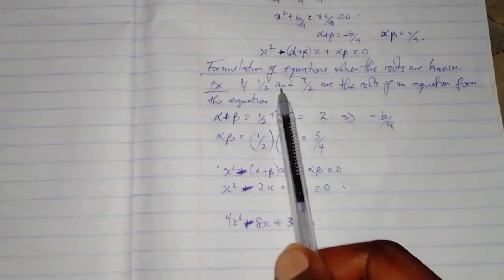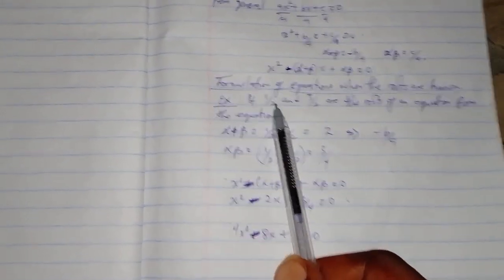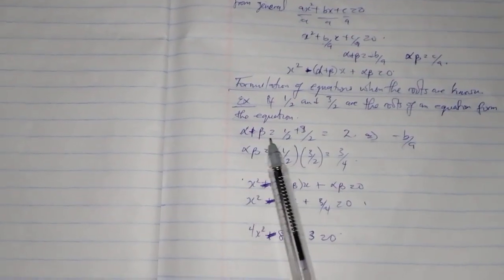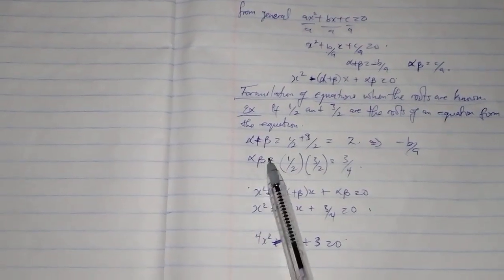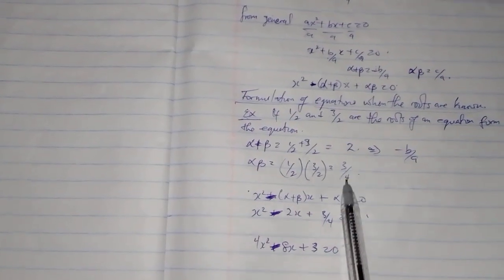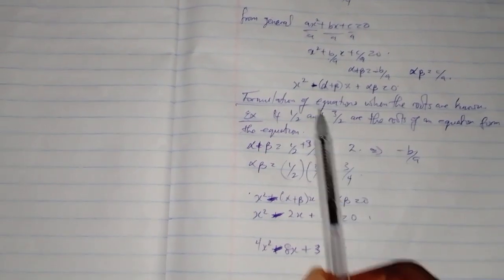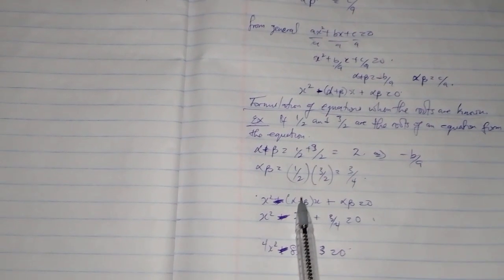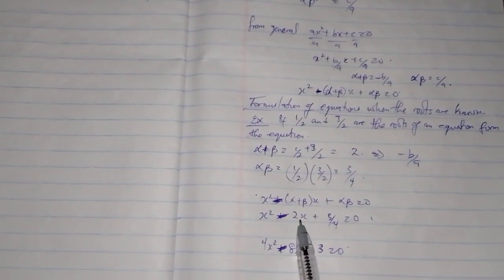We know that this is the root, that means this is alpha and this is beta. Now alpha plus beta is this plus this, which will give me 2, and this implies we have b over a. Now alpha beta is what? This times this, that is 3 over 4. Right, now to formulate our equation, simple. We start with x squared minus alpha plus beta x, because this one is the value of minus b over a, which will give us plus b over a. That's minus alpha plus beta, which is 2x, plus alpha beta, which is 3 over 4. So we have this equation.